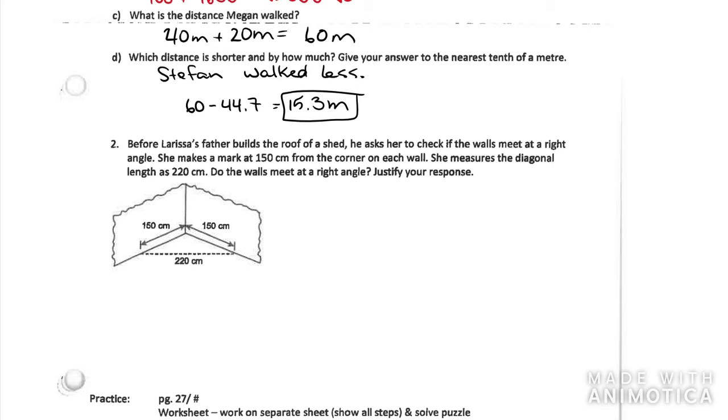So this is just like what we did before, trying to figure out whether it was a right triangle or not. So what it should be is that 150 squared plus 150 squared should equal 220 squared if it is a right angle. If it's not a right angle, they won't equal the same thing. So to be able to figure this out, we actually have to do the work for this.